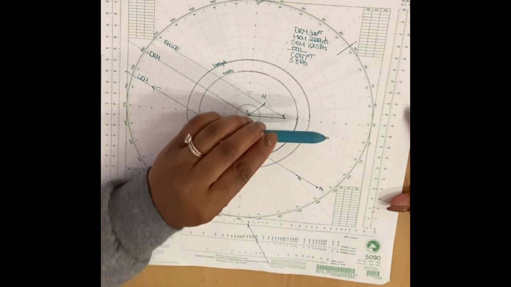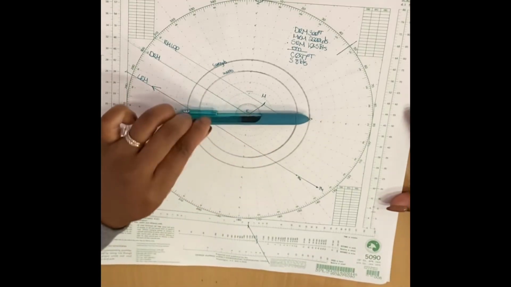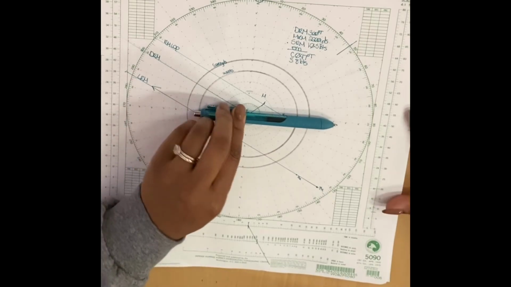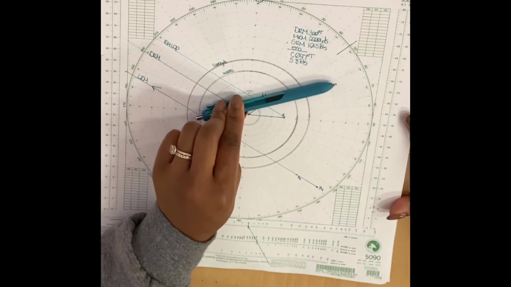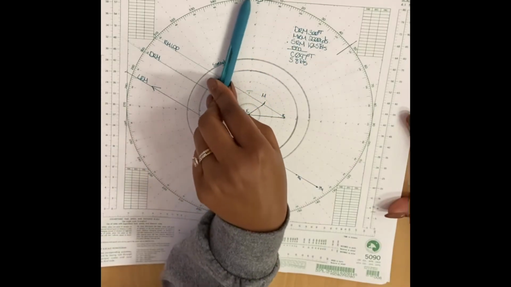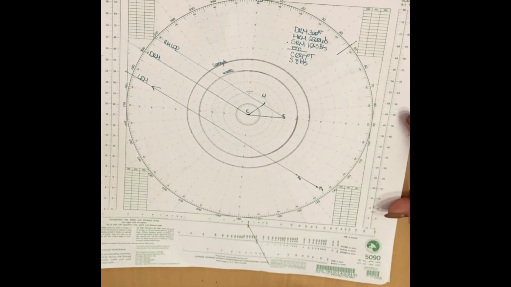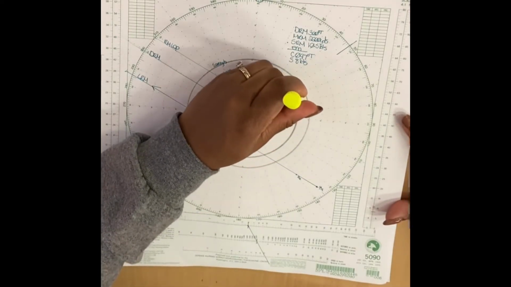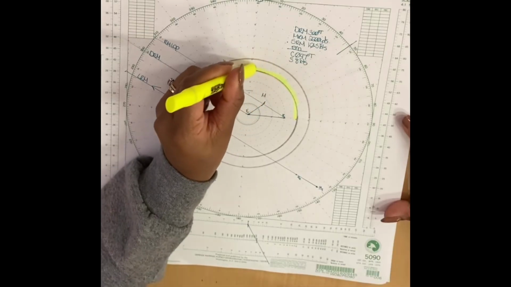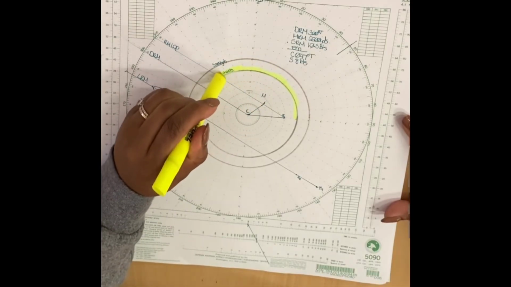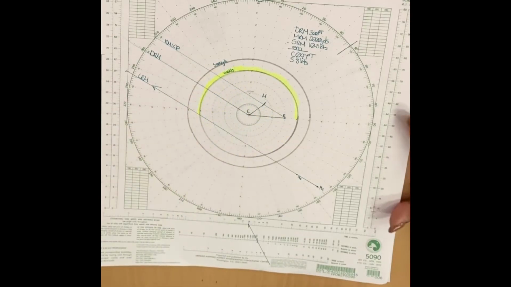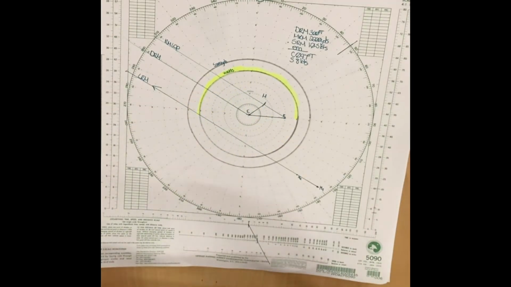The third constraint that was given to us was the direction that the CO wants us to steer. So if my ship is traveling this way and the CO wants me to come left, that means I'm going to turn this way. So I'm going to highlight the portion of the circle that all of my solutions can come from. This highlighted portion is highlighting that constraint of coming left.